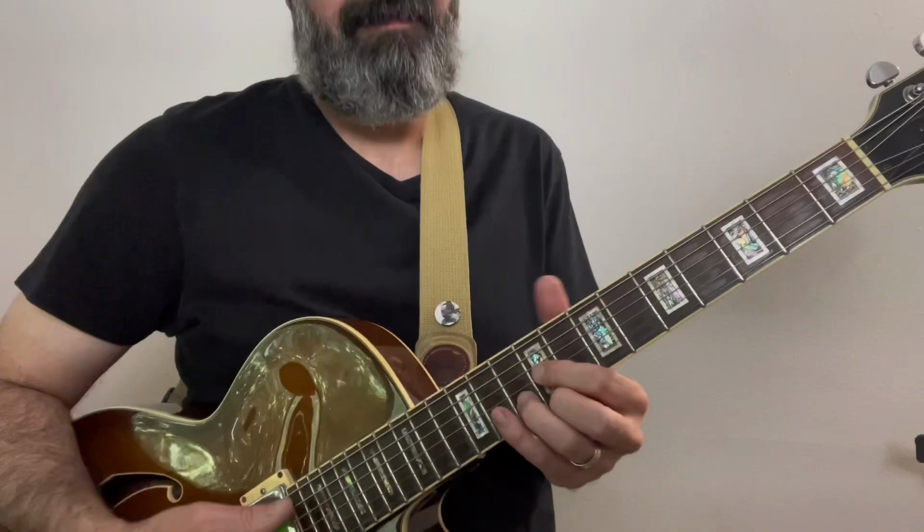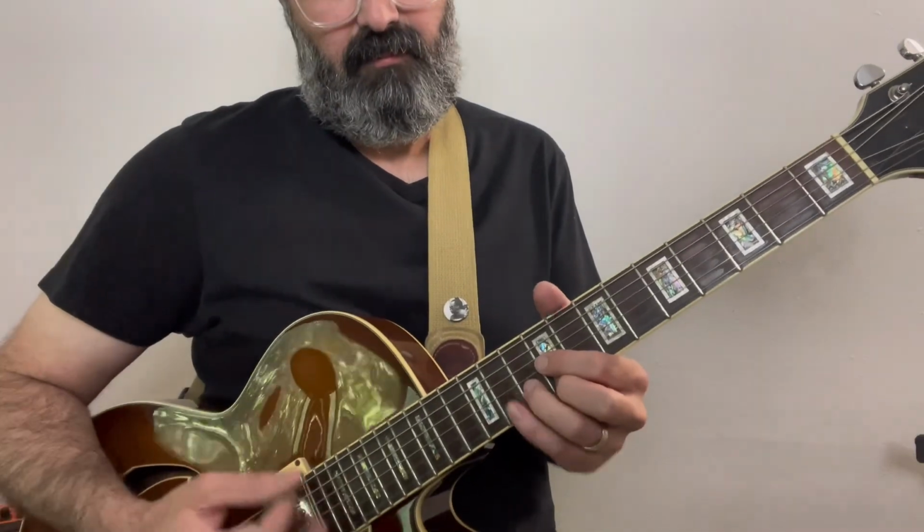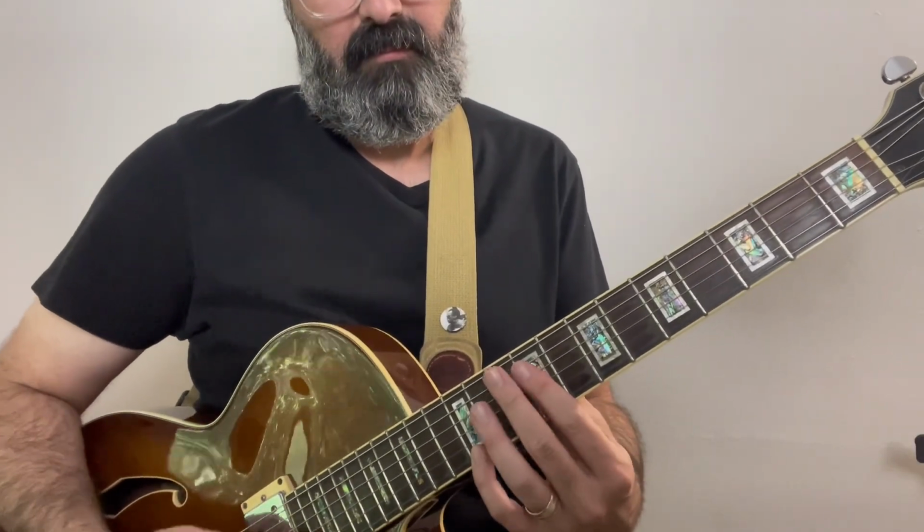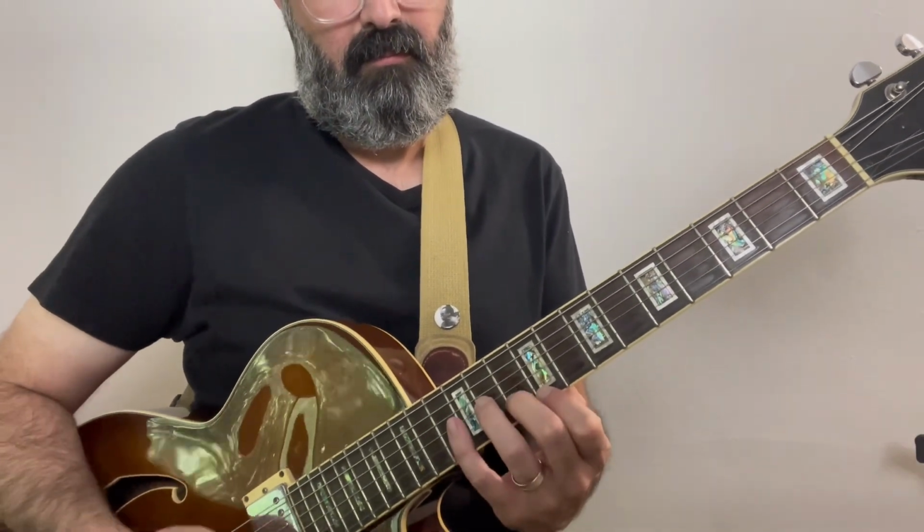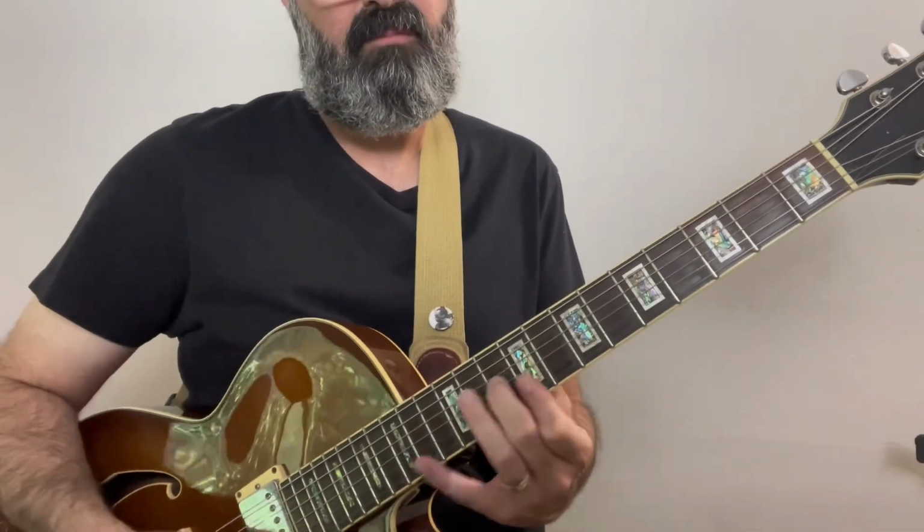How about this one? All right, did you recognize that one? Well, it was basically the same song, it was just in a different key, and a different register, and a different style altogether, but it was the same chord progression.